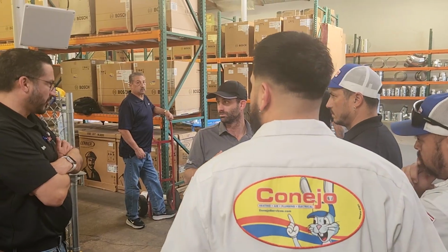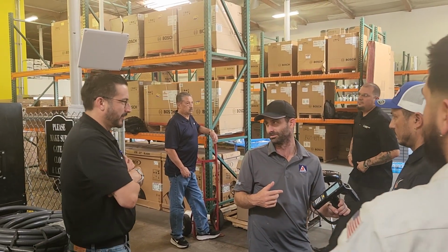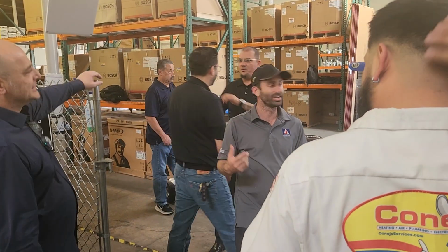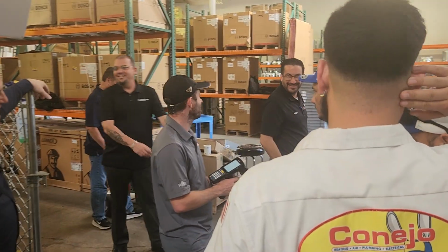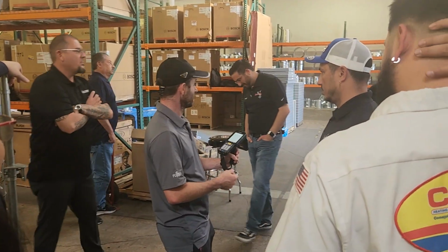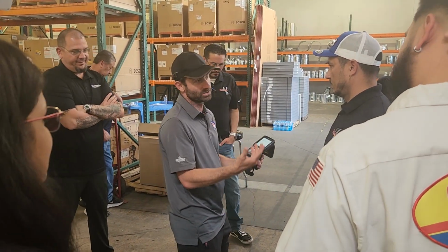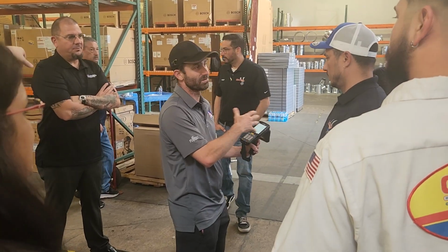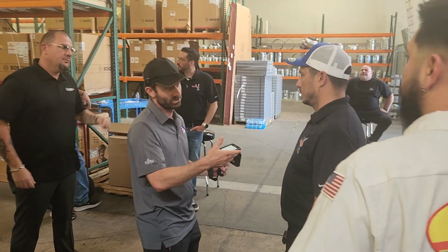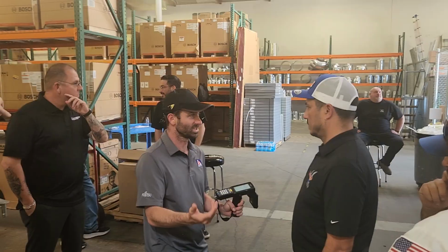Do you guys use this at your branches now? No, but I want to. Yeah, it's labeling everything that's time consuming. So now when we come in, it'll take us 2 minutes to know, okay, I'm missing these 7 items. If I keep going through, we'll count it and then we'll say, okay, we're missing these 5 items.